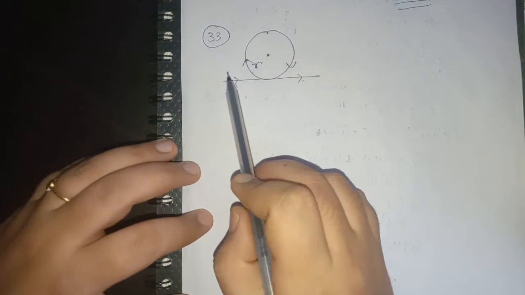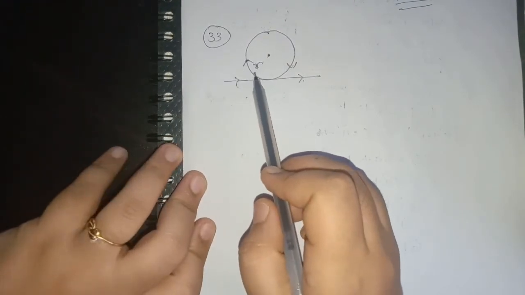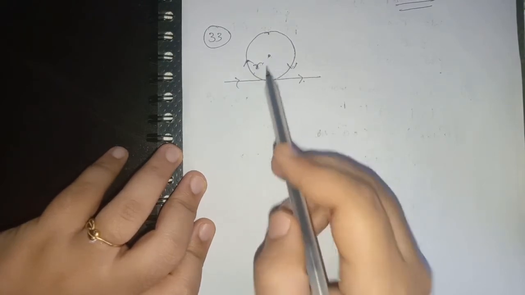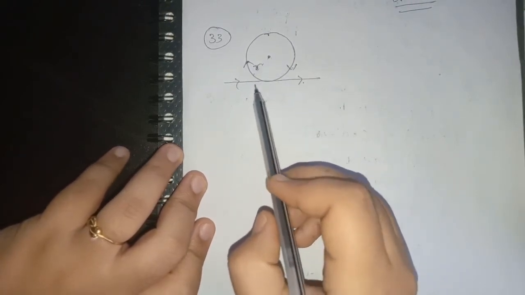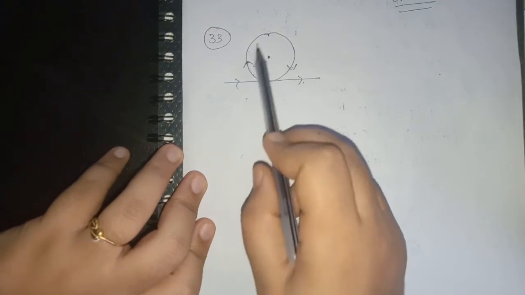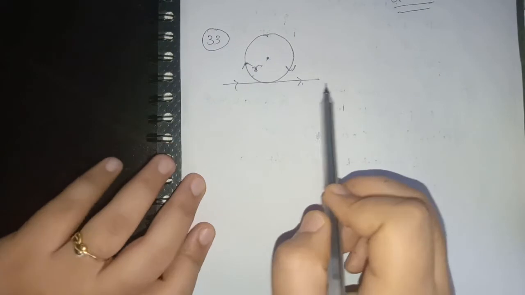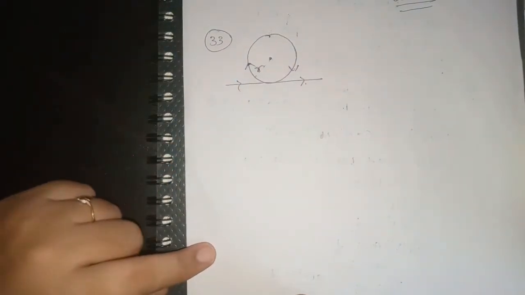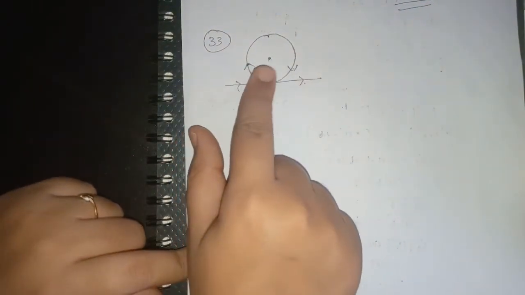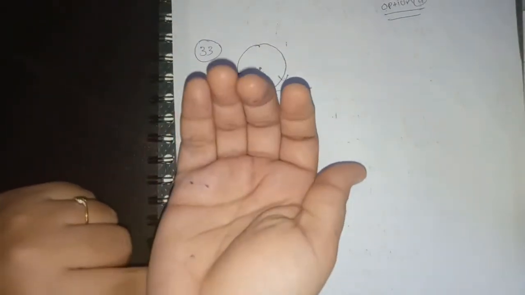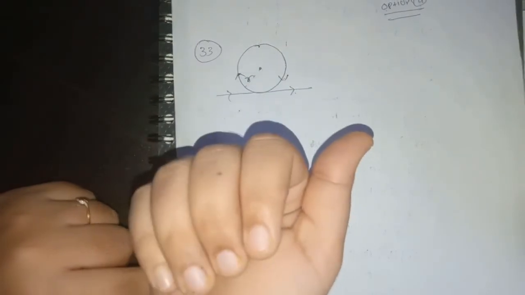In question number 33, we want to find the magnetic field at the center of a circular loop of radius r. Here there are two elements, one is the circular loop and another is an infinite long straight conductor. The magnetic field due to the circular loop at the center will be inside the page, and due to the long conductor will be outside the page.